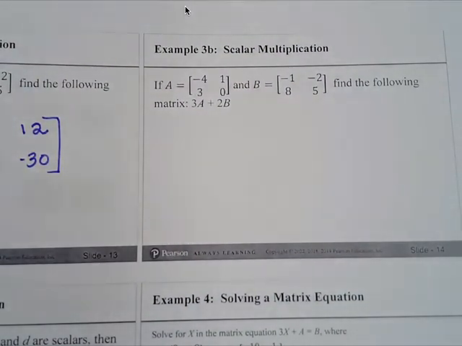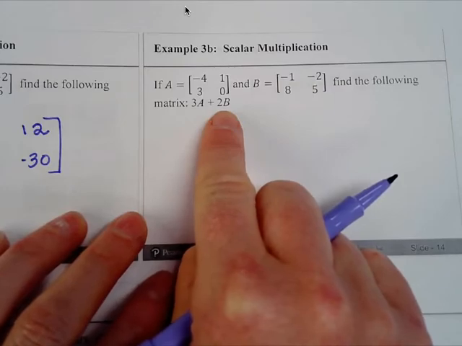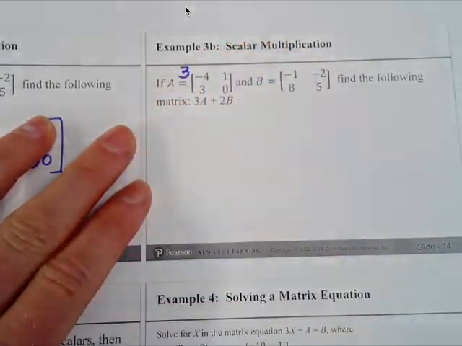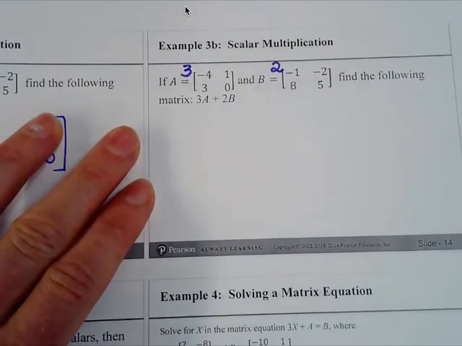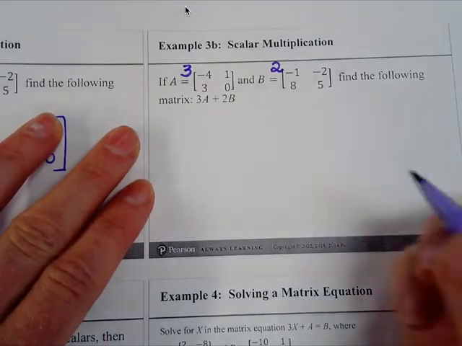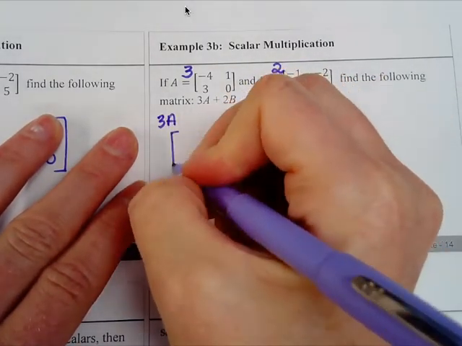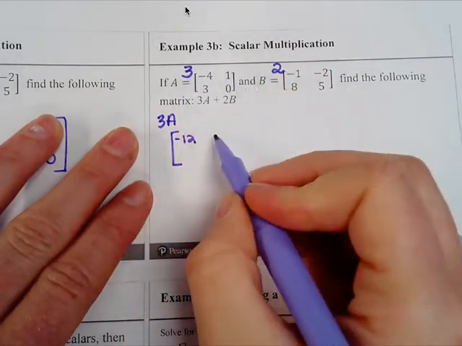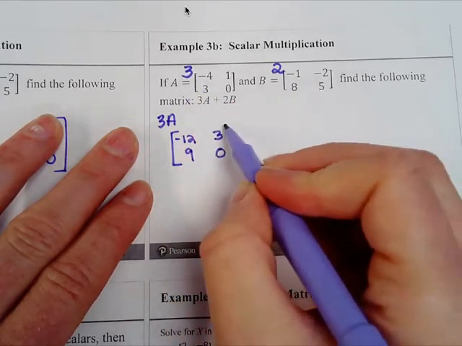Okay, the next is a type of equation involving matrix. It says 3a plus 2b. So 3a would mean I need to multiply 3 times everything here and then add it to 2 times the matrix b. So 3a is going to be 3 times -4, it's -12, 3 times 1, 3 times 3, and 3 times 0.